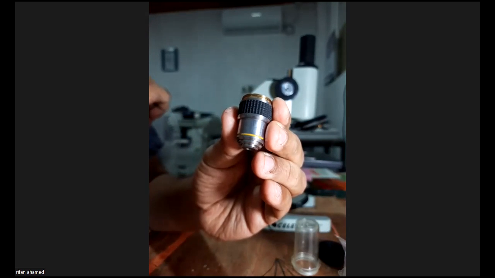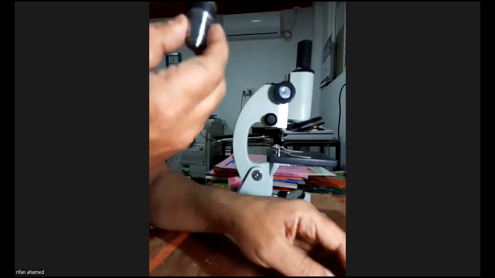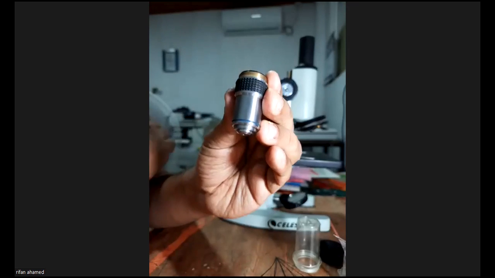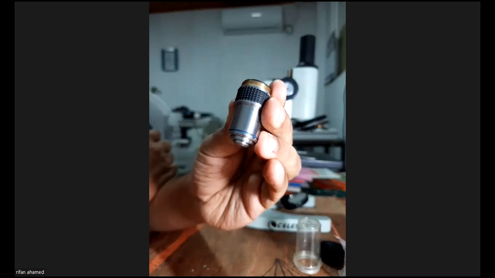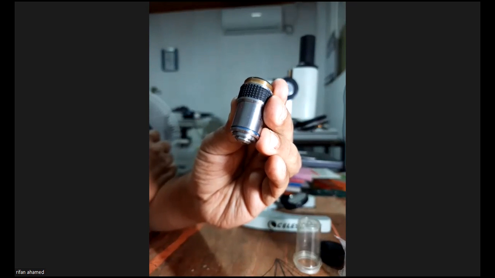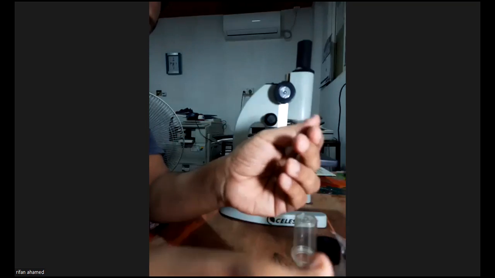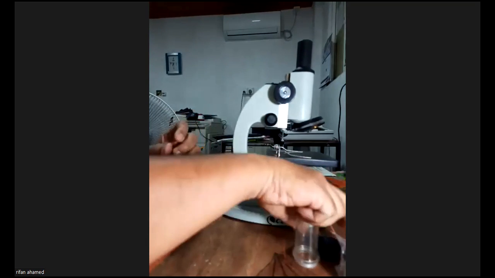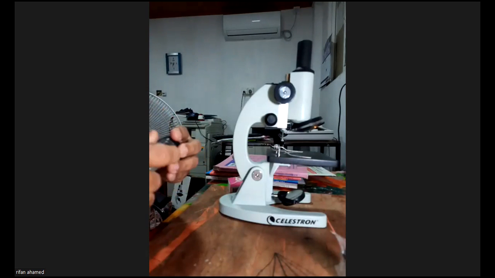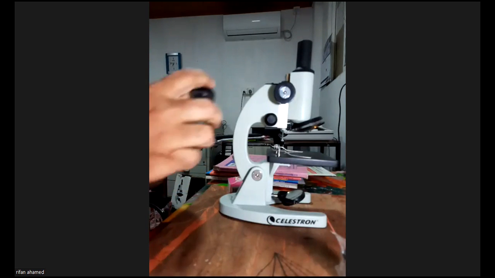This is called high power objective. So what are the three types of objectives? Low power objective, medium power objective, high power objective. Right.